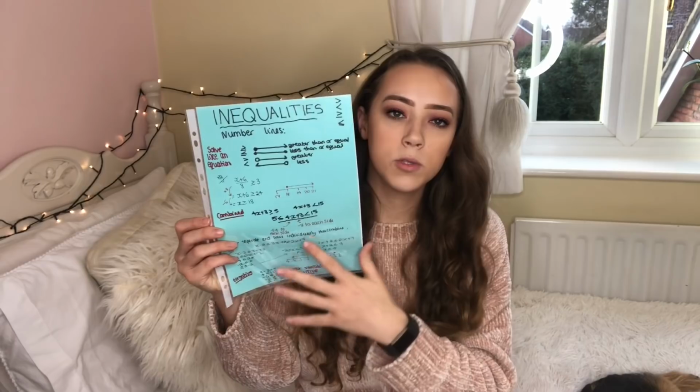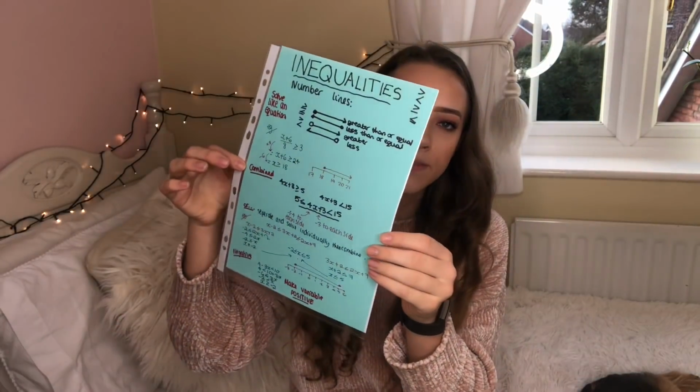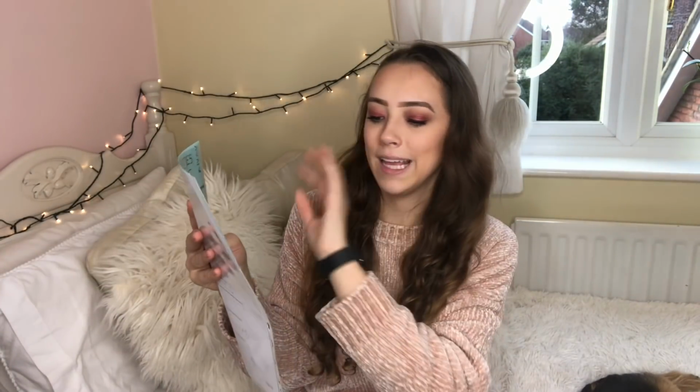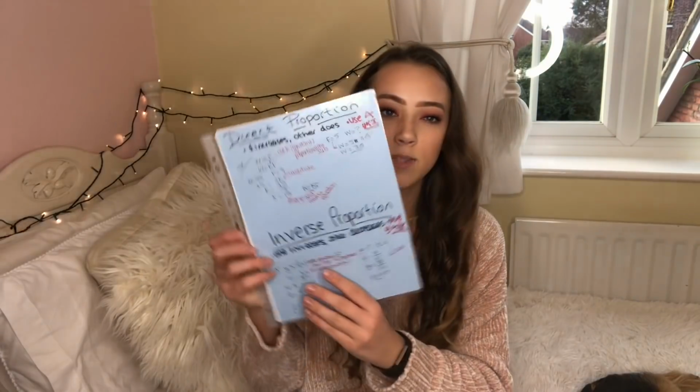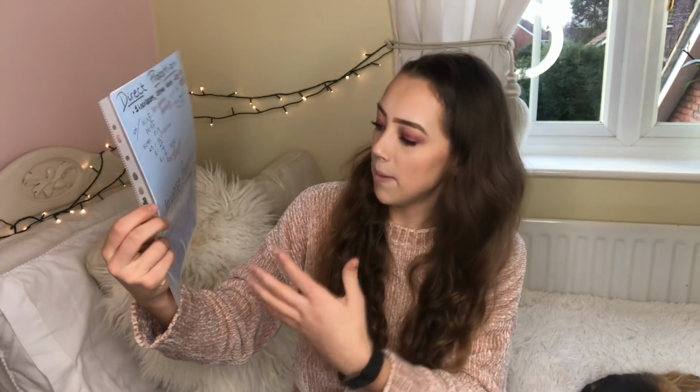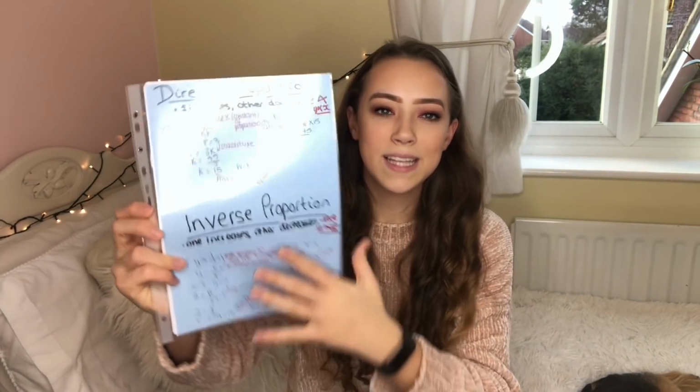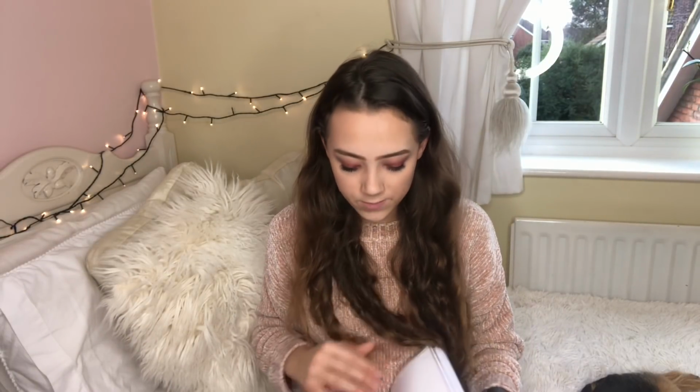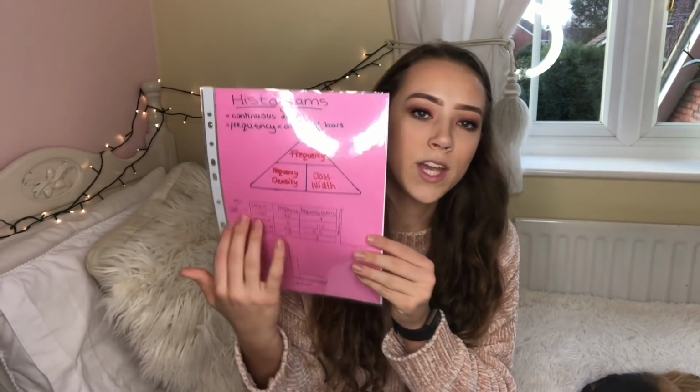So for instance, this was inequalities, so I put them onto coloured backgrounds, and this was the inequalities one, so it had just basically basic information. It had maybe an example of it. I wrote inverse proportion on one sheet of paper, and it just basically gives you an overview of it. So if you don't get something, I could have just gone to one of these. Histograms is on one of them, so the equation and example of a histogram question.